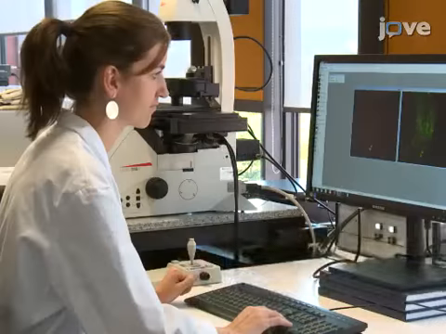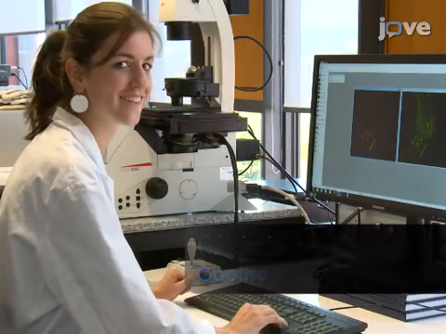Though this method can be used to provide insight into development and morphogenesis of C. elegans, it can also be applied to other model organisms such as Drosophila. Demonstrating the reconstruction of cell shapes with iMod will be Christina Lehmann, a PhD student in my laboratory.